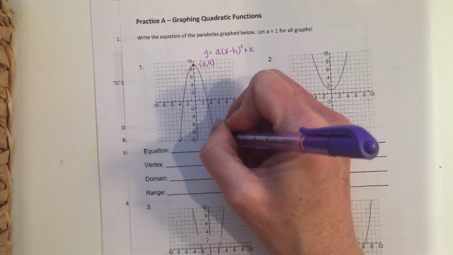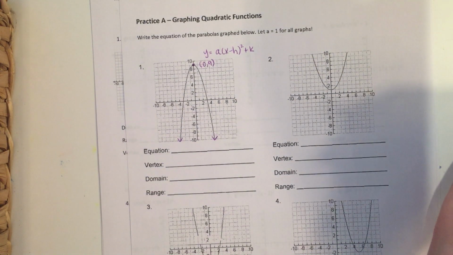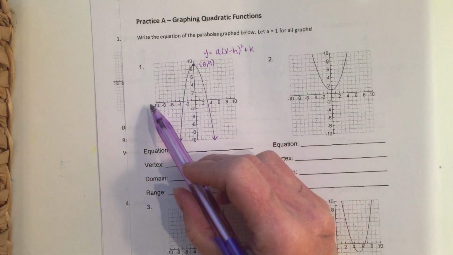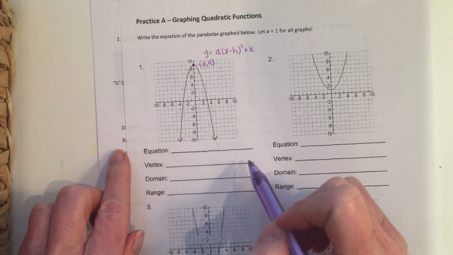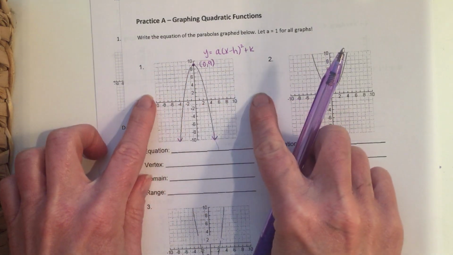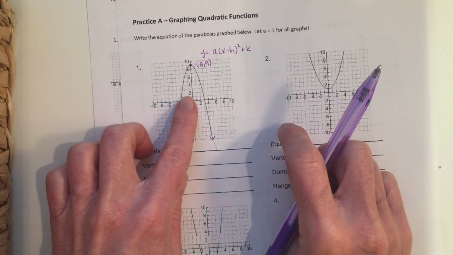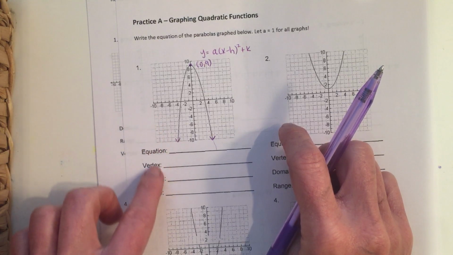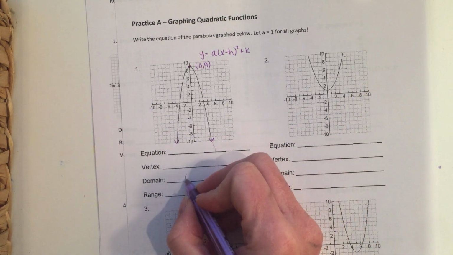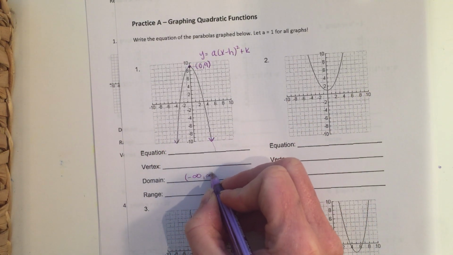On all these graphs, the parabolas should have arrows on the end. So the domain would be all real numbers because this parabola will very slowly grow outwards forever and ever. So all values of x from negative infinity all the way through to positive infinity will be somewhere down here on my graph. So my domain would be negative infinity to infinity.